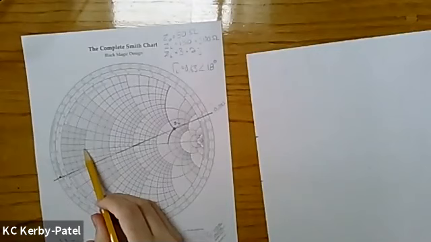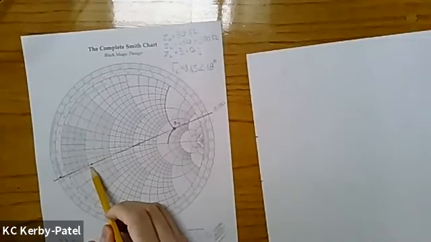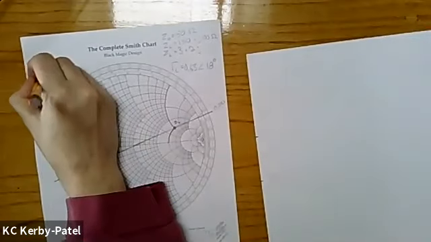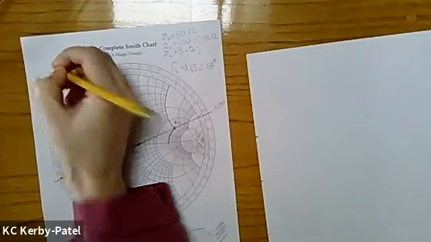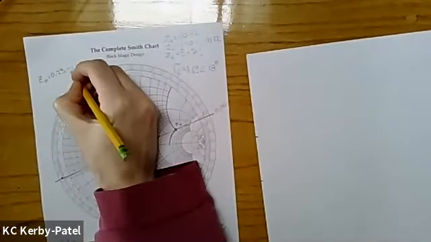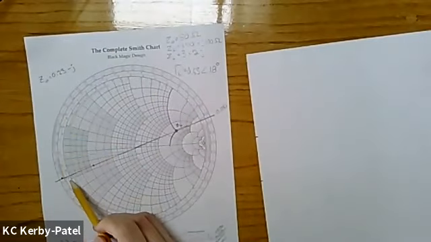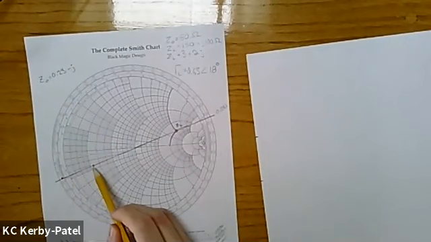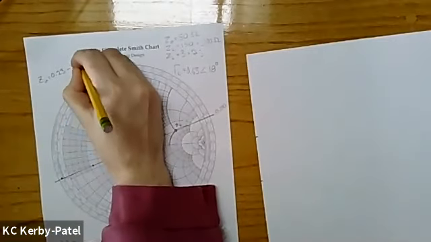This looks like a value between 0.2 and 0.3 on the real line. It looks like it's 0.23. All right, so normalized Zn is 0.23. It is on the negative side, so minus j, and what's the imaginary part? That's 0.1, that's 0.2, it's less than 0.2, it's 0.18, I'm going to say 0.16. J 0.16.